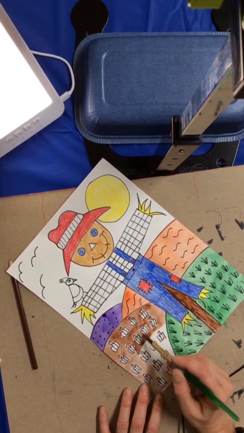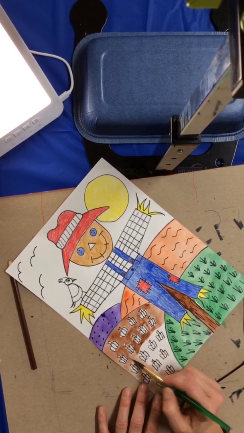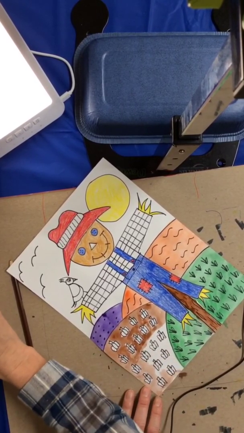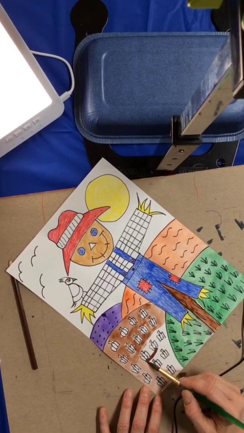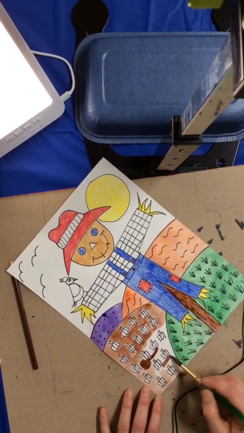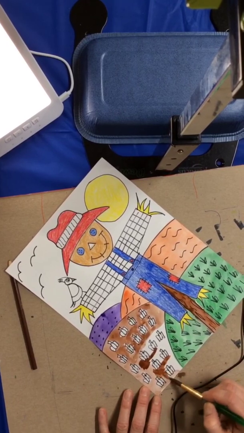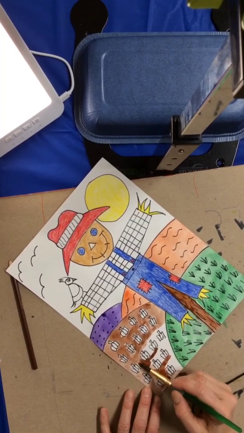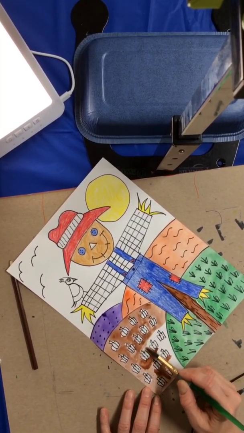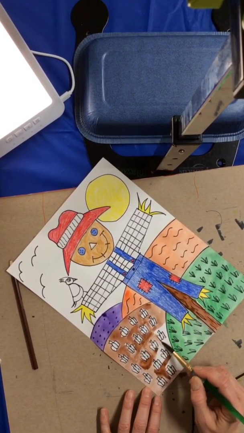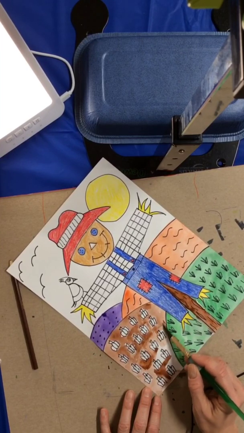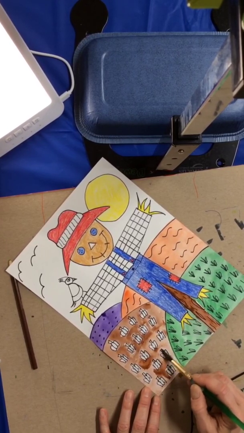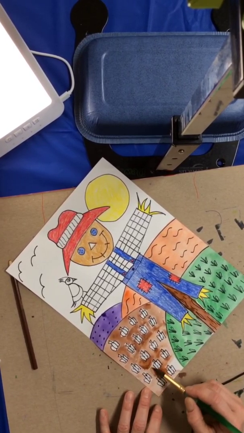Ooh, I do like how watercolors look like dirt. You can make them look that way with your lights and your darks. Remember, if you use less water, you get darker brown. If you use more water, you're going to get a lighter brown. So I'm just coloring around all my pumpkins.